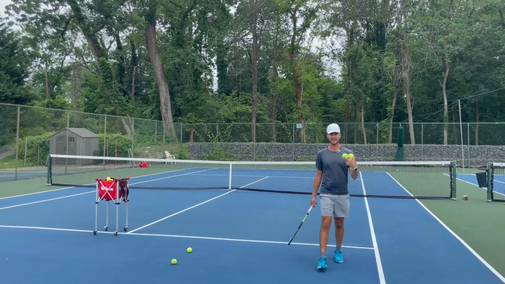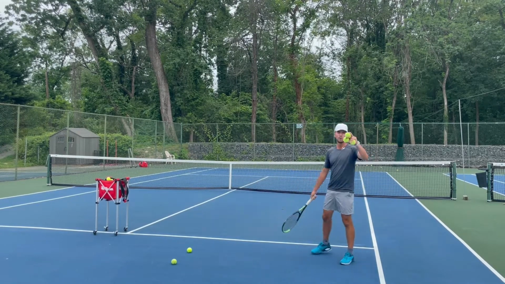It's an approach shot, right? It's not a stop and go shot. They don't call it that, right? So what many players do, right?